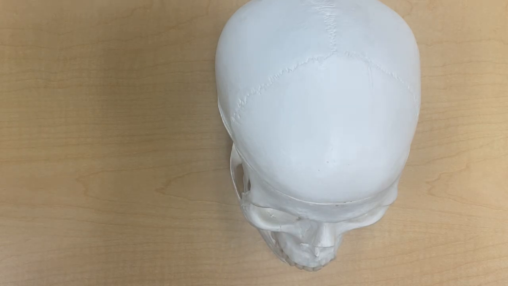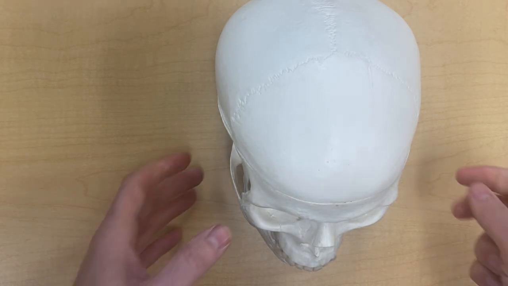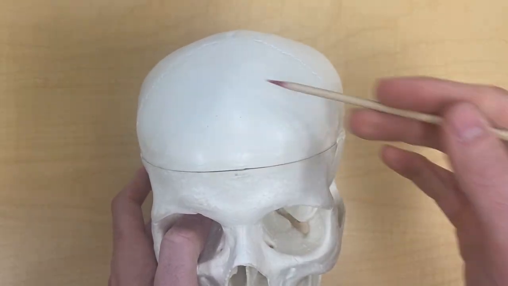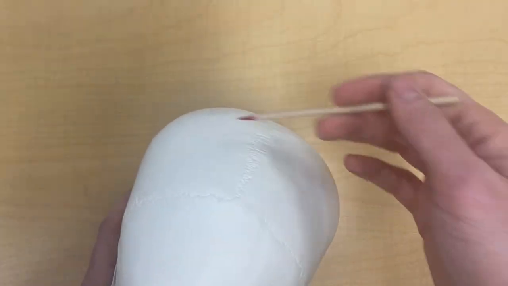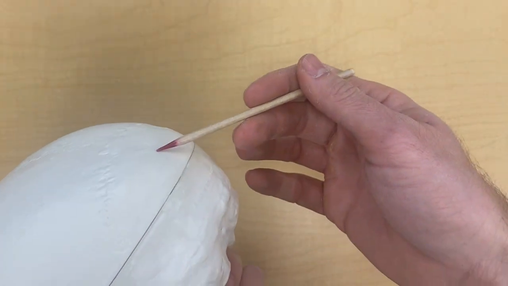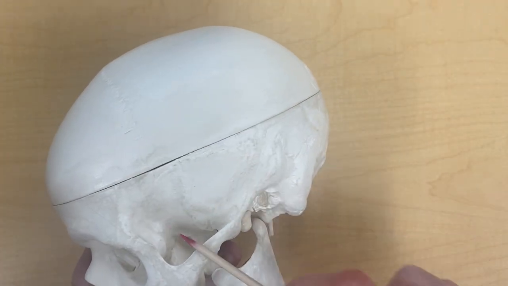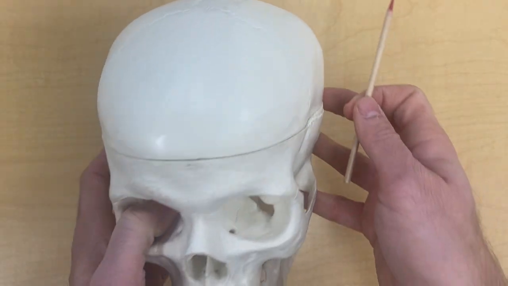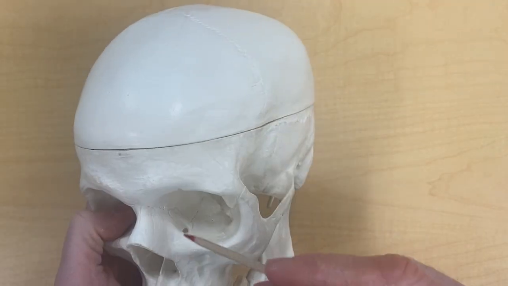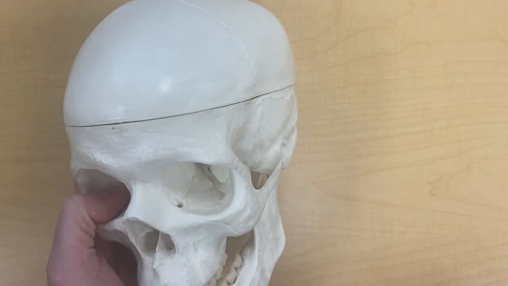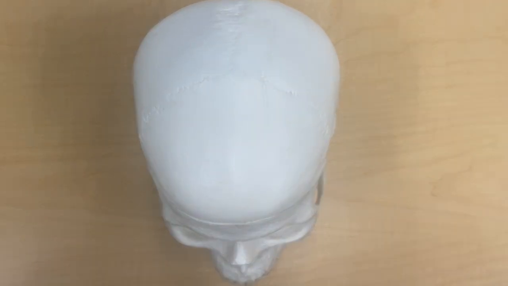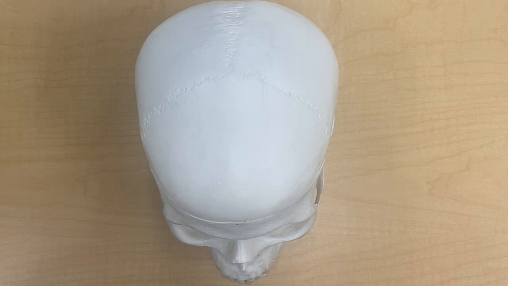All right, for the skull bones, there are 8 cranial bones, which we'll talk about first. This is the frontal bone, the parietal bone, the occipital bone, the temporal bone, and then there are 2 bones that are located deeper inside the skull. They are the ethmoid bone and then the sphenoid bone. We will see those individually later. Those are the bones that will be surrounding the cranial cavity.